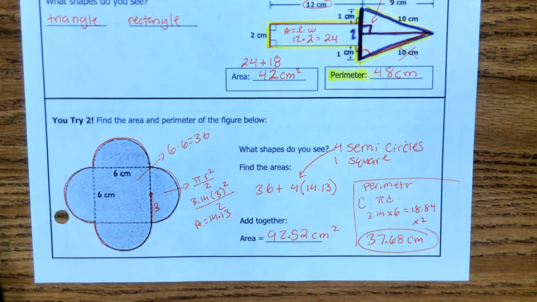Alright, raise your hand if you have an answer for the area. Alright, Spencer. My answer was 137. Abby, what'd you get? 92. Alright, 92.52 is the area. Did anyone try the perimeter? Audrey, what'd you get for the perimeter?